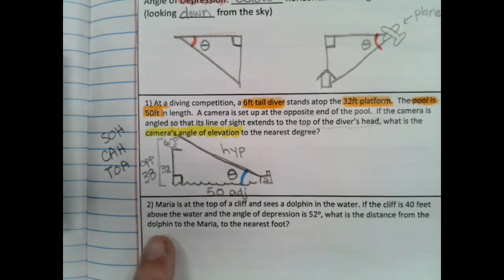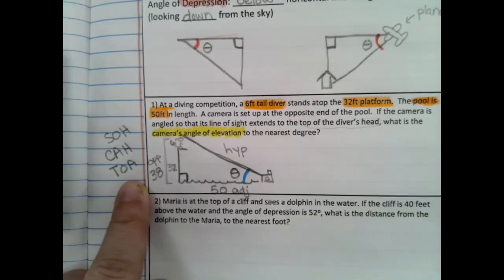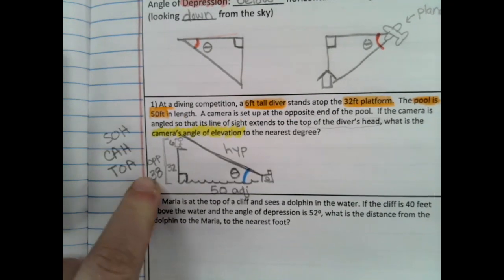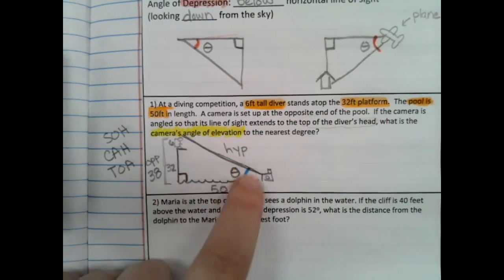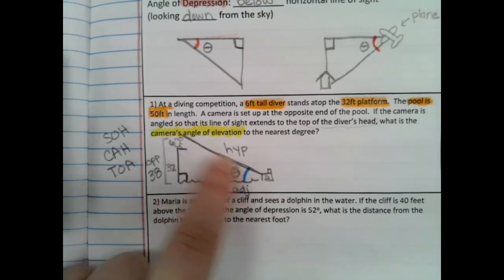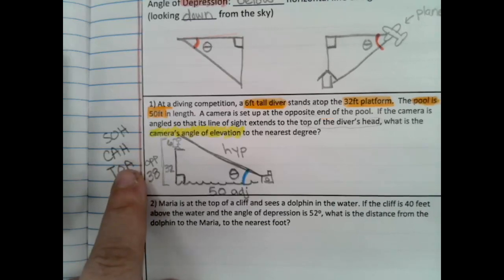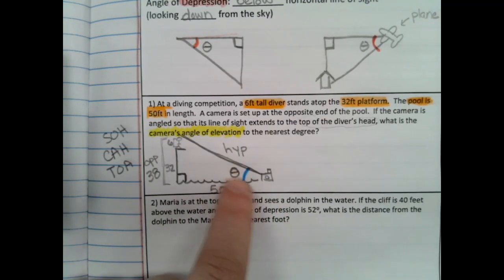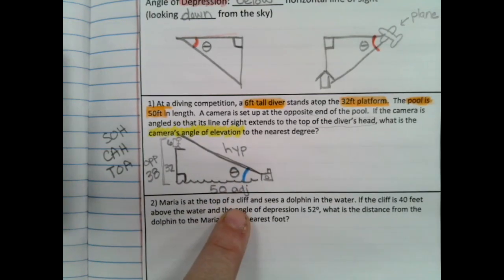Good. What made you pick tangent? Good. We have opposite and adjacent. Do I know my hypotenuse? No, we don't know that one, so we don't want to use sine and cosine because that would not get us to that hypotenuse part. We need to use that angle. So we're going to use opposite and adjacent. So we're going to do tangent.